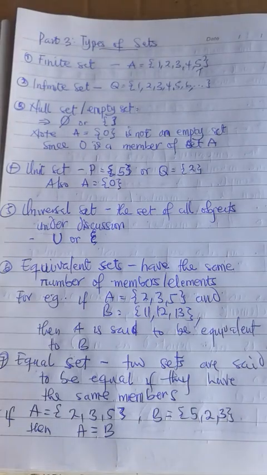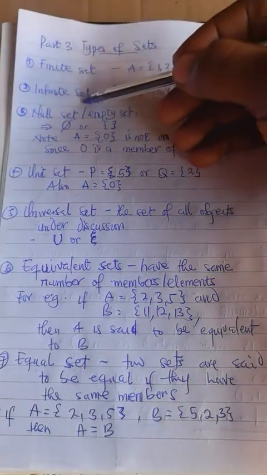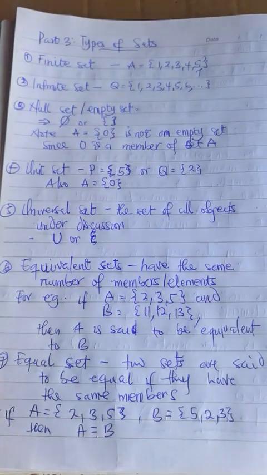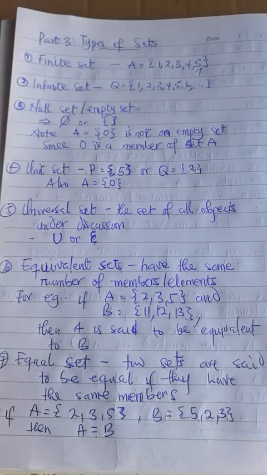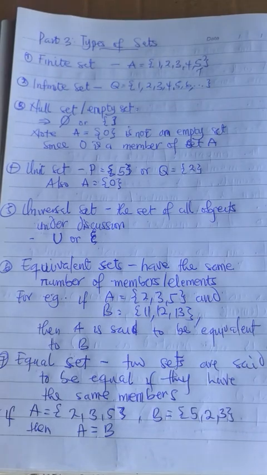We will understand it better when we look at the opposite of the finite set, which is called infinite. That's type 2. For example, in Q, we have 1, 2, 3, 4, 5, 6. After 6, we can see the ellipsis, the dot, dot, dot, which means members are supposed to be there, but we can't find them. It doesn't mean they are not there.